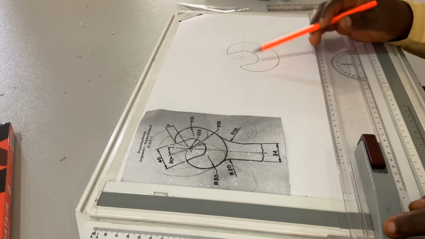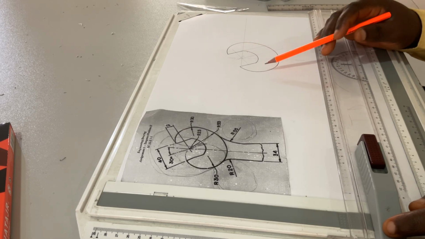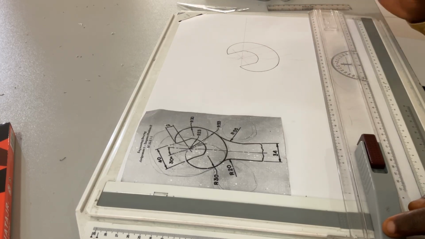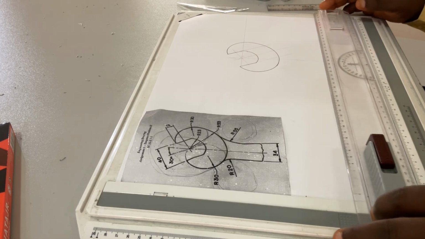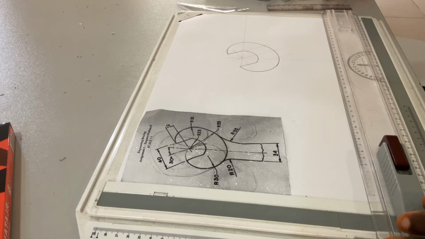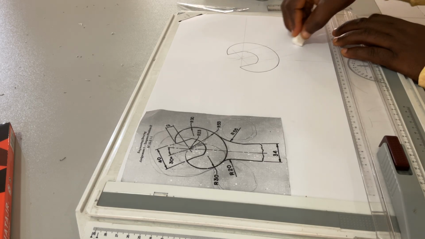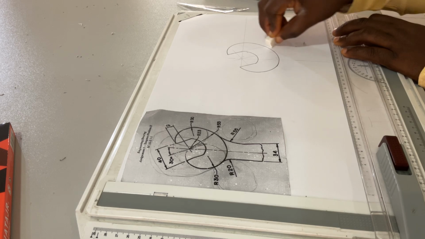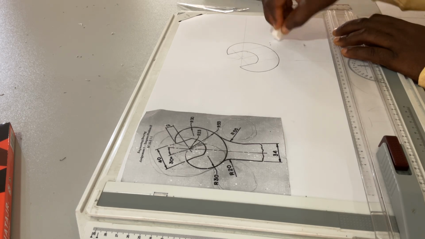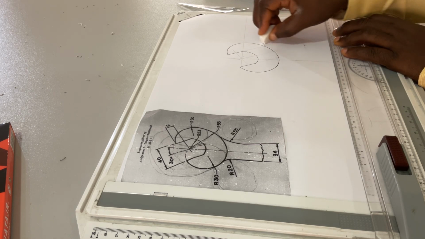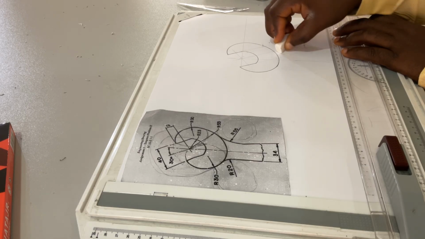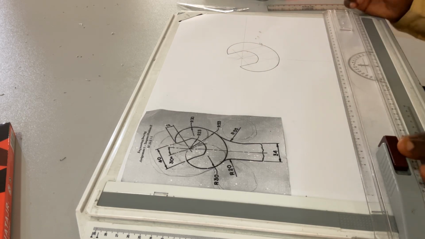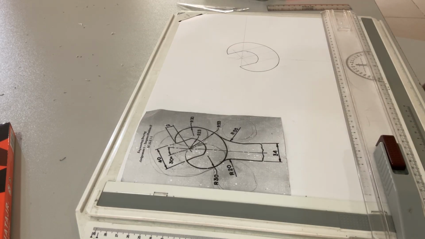So we have 1, 2, 3, 4 curves joining to two lines here. That is how you will take your time to get that. So I will clean off the excess line. Can you see it? Construction line that I have here. You see it? They are excess. But my construction lines remain in the drawing. So if your construction lines are very thin, it will make your work very neat.